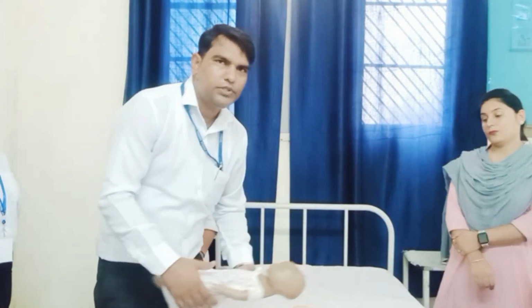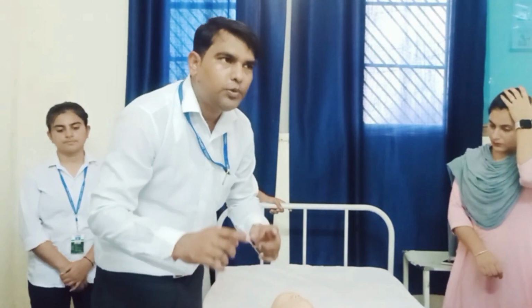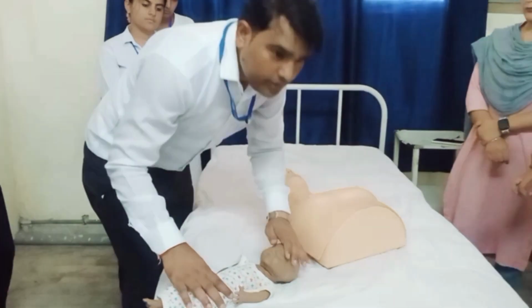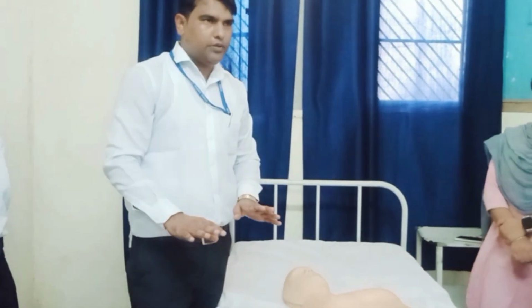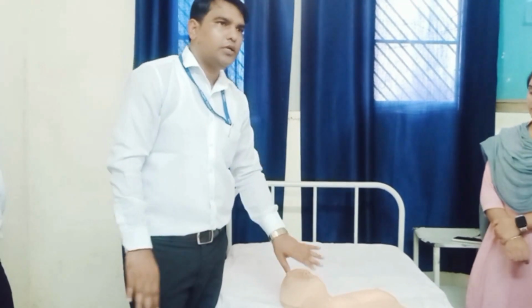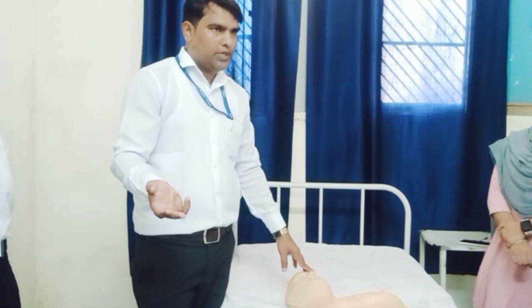Mouth to nose and mouth means, suppose this is the child, when you are giving positive pressure ventilation, you have to cover the patient's nose and mouth with your mouth, and then give the positive pressure ventilation. For above 3 years of age, we give mouth to mouth respiration.